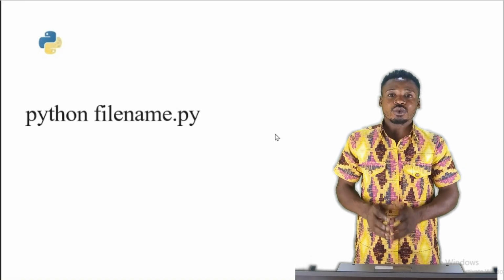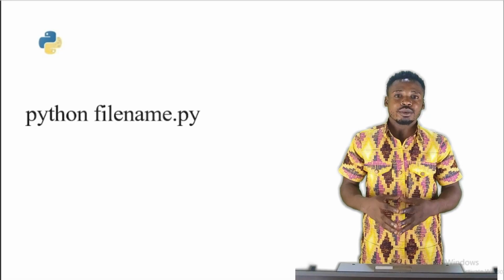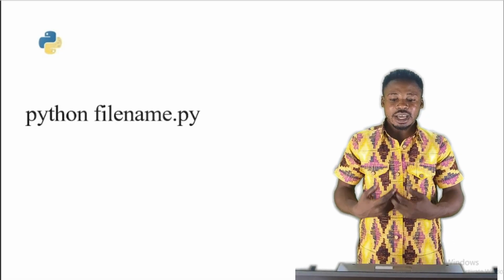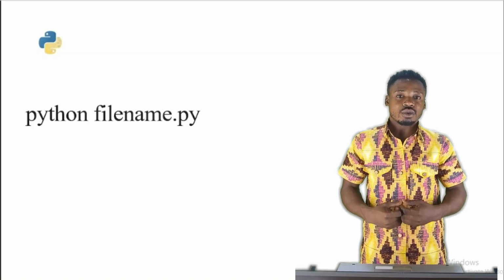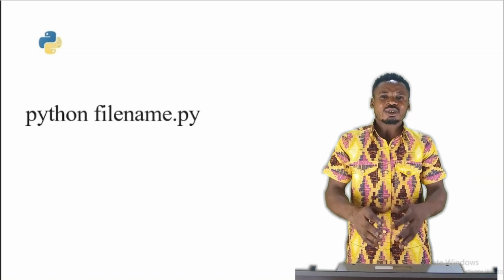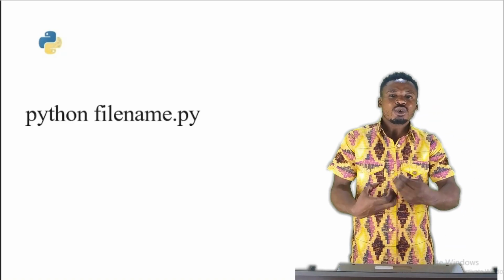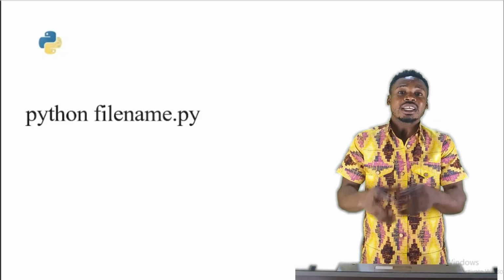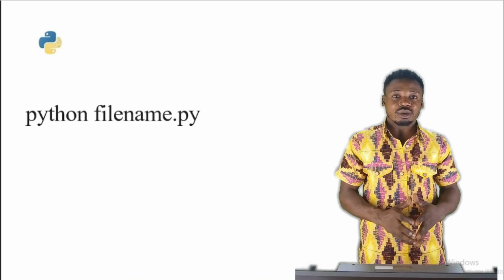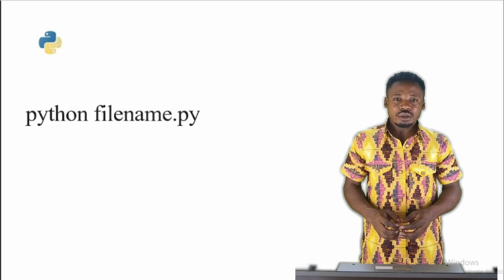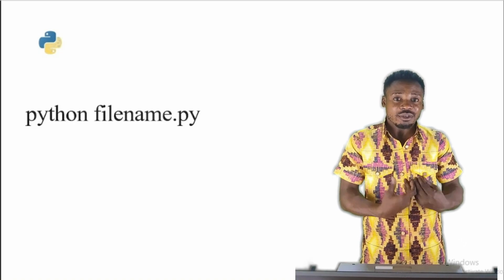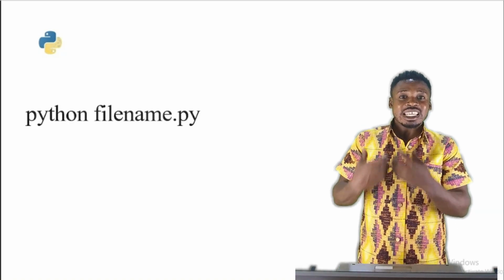So whenever you want to run your Python program, always ensure that you type python and then the file name. This command tells the computer to use the Python interpreter that we downloaded to run this particular file for me. So we give the file that we have created to the Python interpreter.